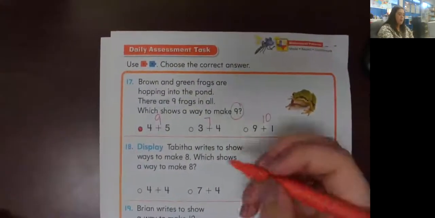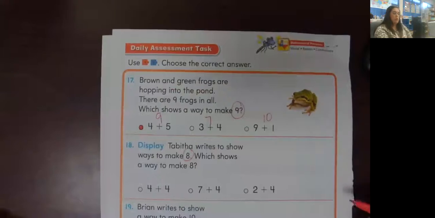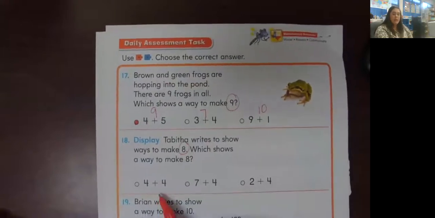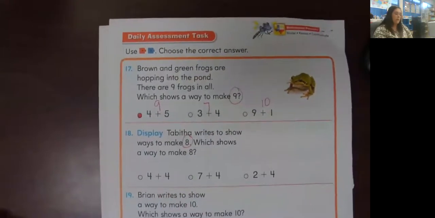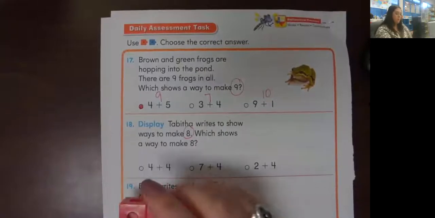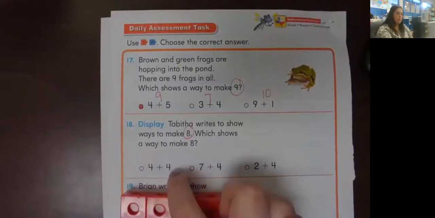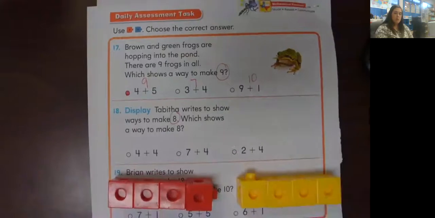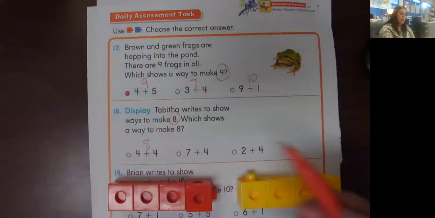Okay. The next one says Tabitha writes to show ways to make 8, which shows a way to make 8. So we need to add these numbers up and see which one equals 8. So let's look at the first one. 4 plus 4 more. Let's see what we get. 1, 2, 3, 4, 5, 6, 7, 8. So that might be our answer.